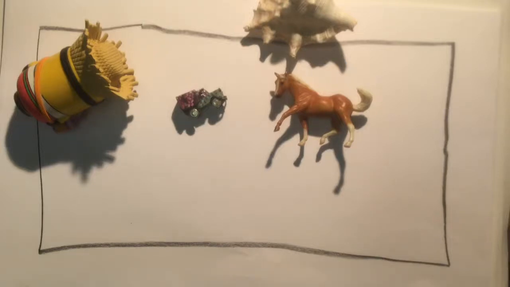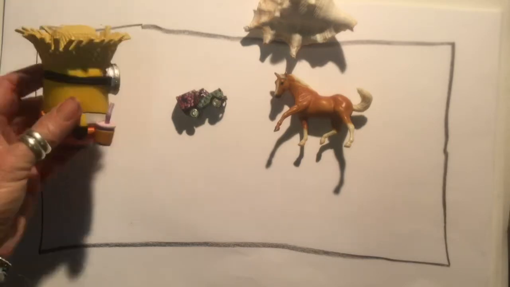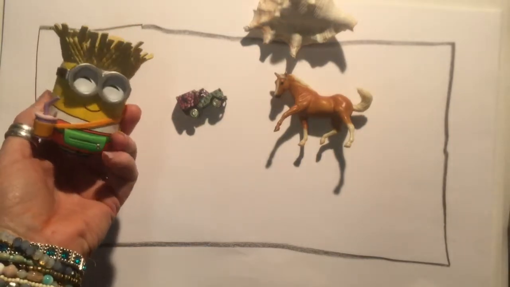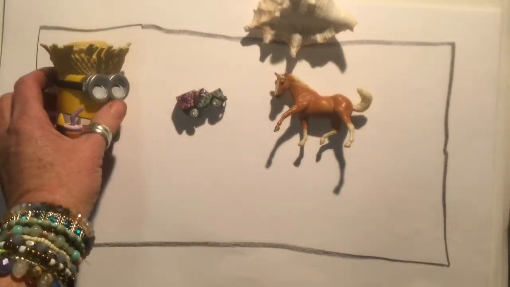Hello, artists. Today we're going to talk about observational drawing. That means drawing what you see. So I'm going to give you some techniques that should make it easier to draw objects that may be three-dimensional, such as these, or a picture from a magazine or a photograph.